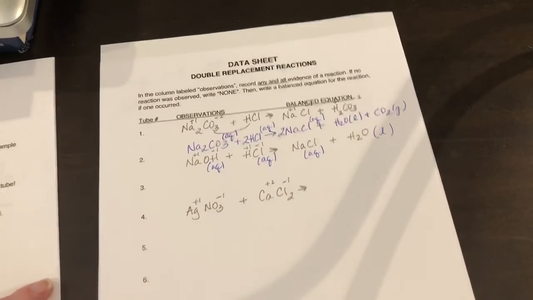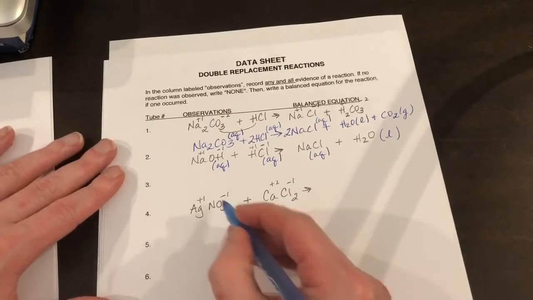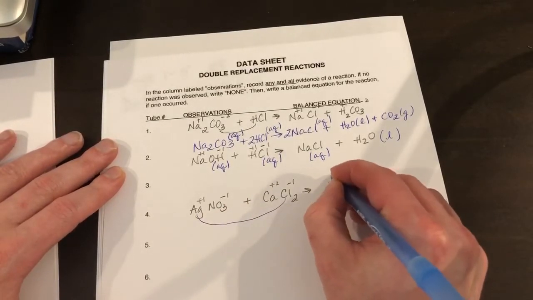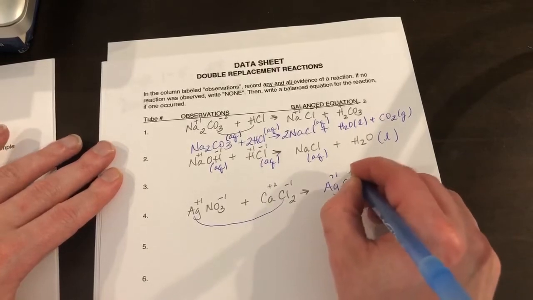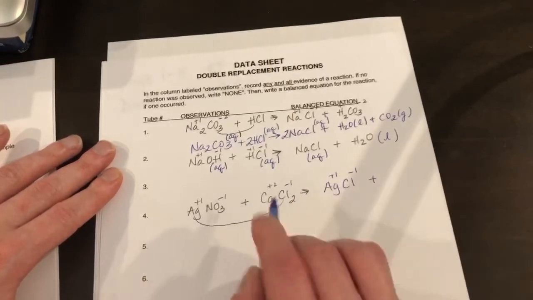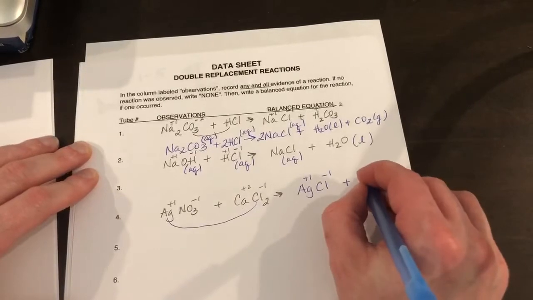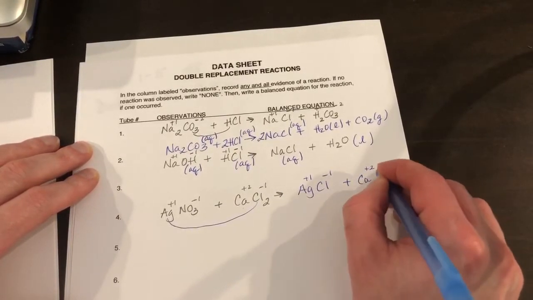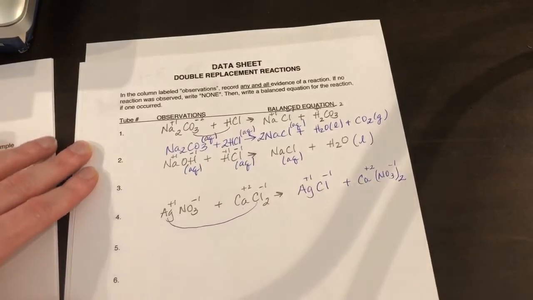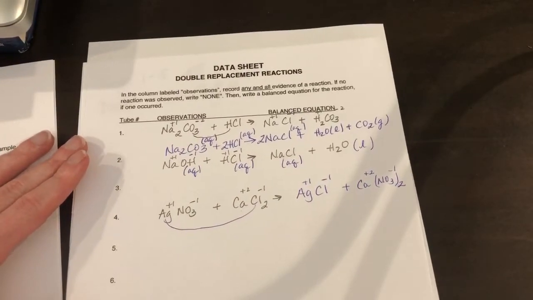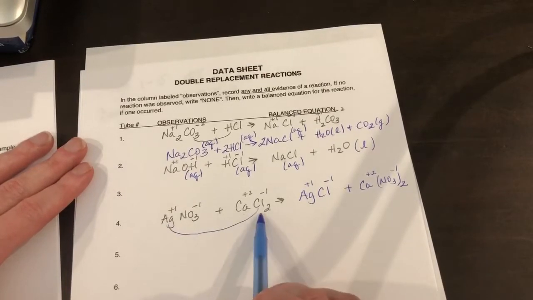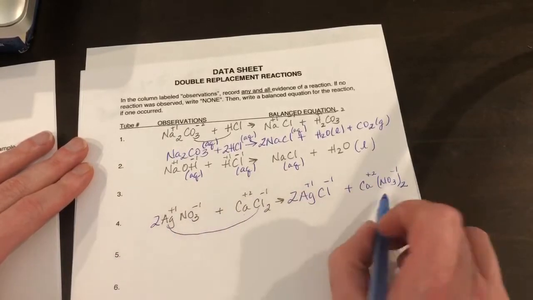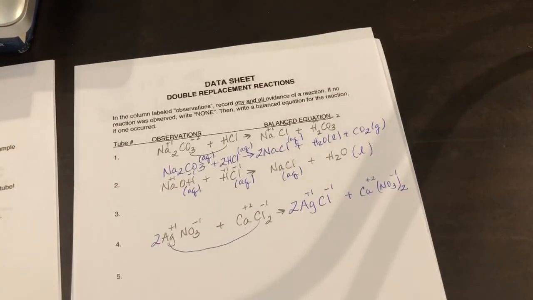Okay, so when we do double replacement reactions, we're going to take the outer 2 ions and put them together. So this is Ag with a +1 charge, Cl with a -1 charge, plus calcium and nitrate. Ca has a +2 charge, NO3 has a -1 charge. So we crisscross. Okay, we're going to balance it. So when we balance, you got 2 chlorides here. We need 2 on this side, 2 Ags, 2 Ags, 2 NO3s, 2 NO3s. It's going to be balanced.